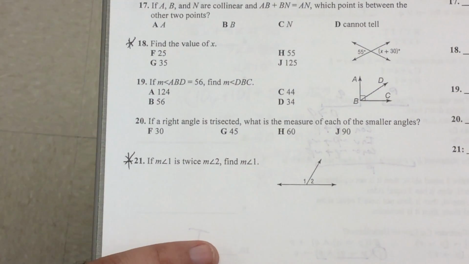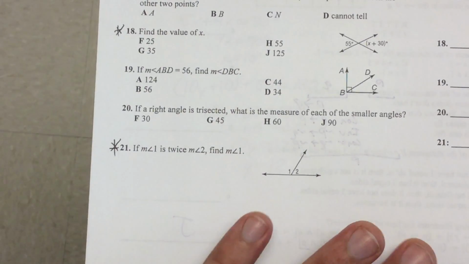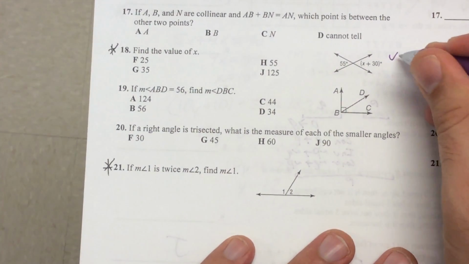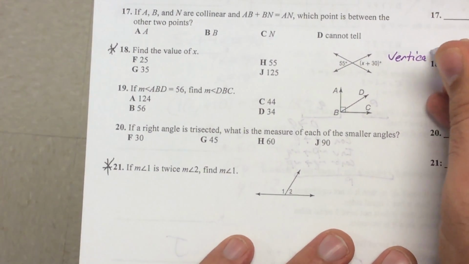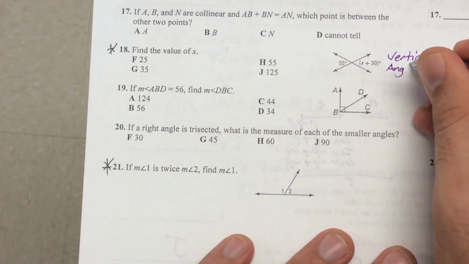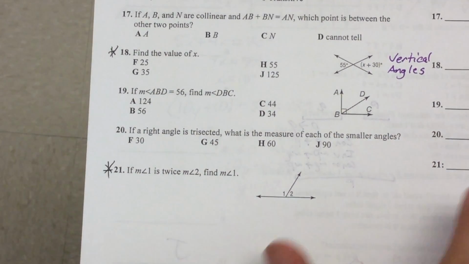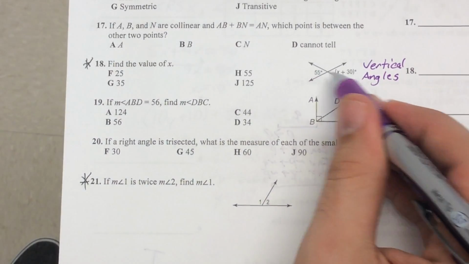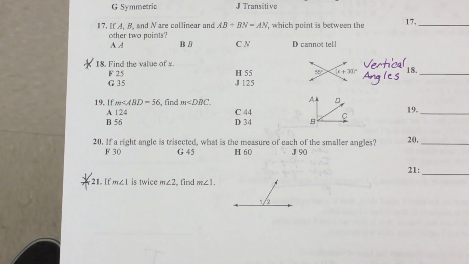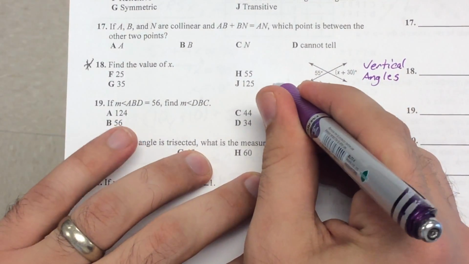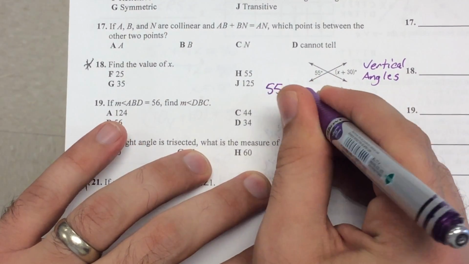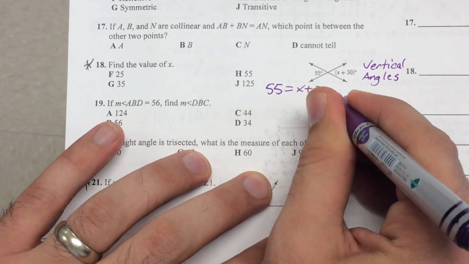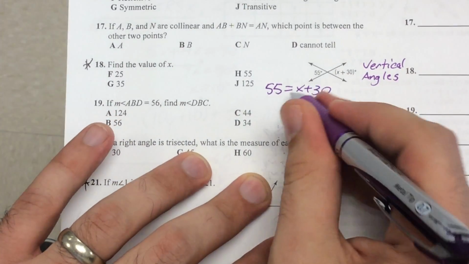All right. Number 18. You should be able to identify these. These are what we call vertical angles. And based on the vertical angle theorem, we know that these two guys are equal. They're congruent. So if things are equal, set them equal.